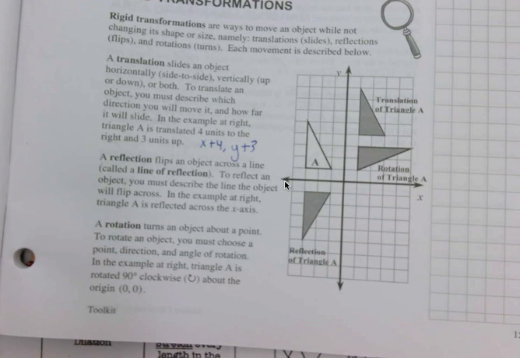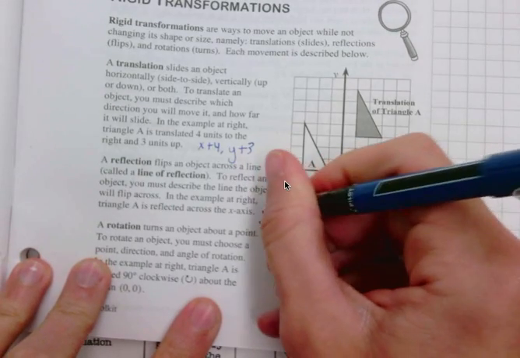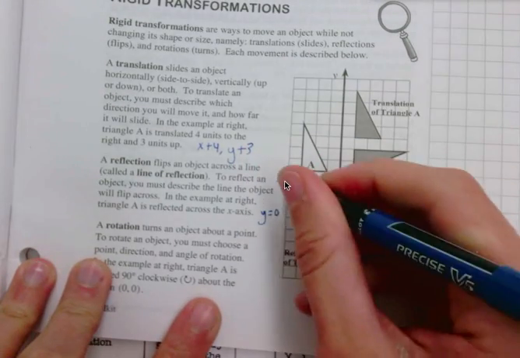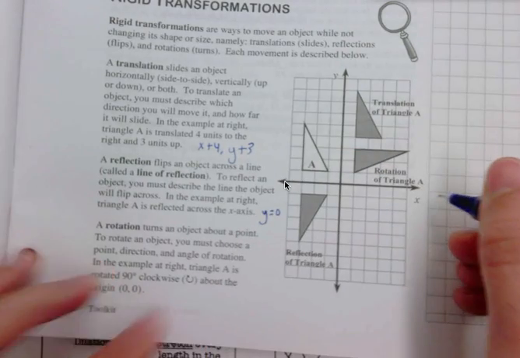A reflection flips an object across a line called a line of reflection. To reflect an object, you must describe the line the object will flip across. In the example at right, triangle A is reflected across the x-axis, or the line where y equals 0. So that would be this line here where y always equals 0.